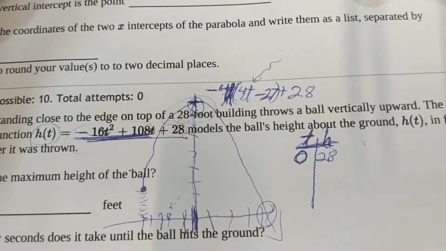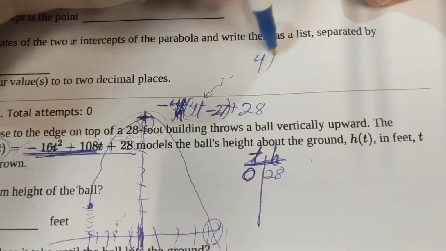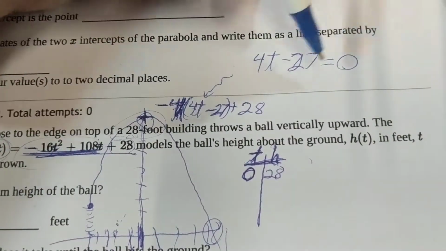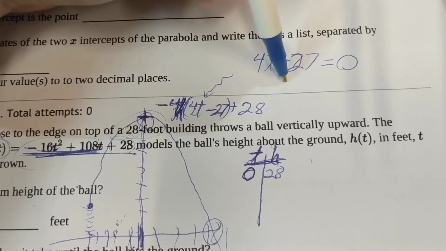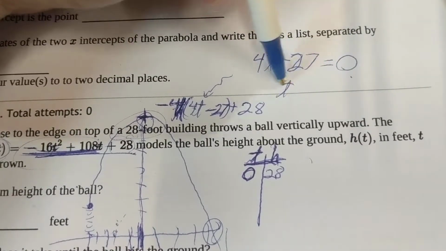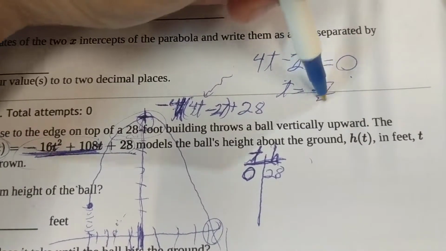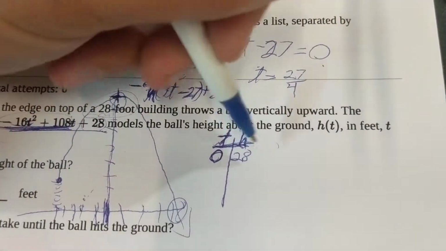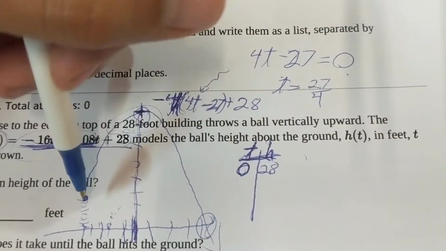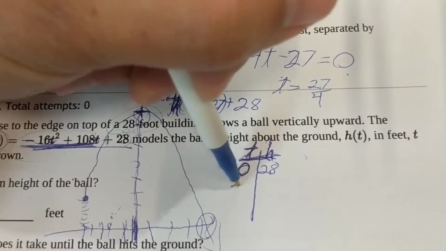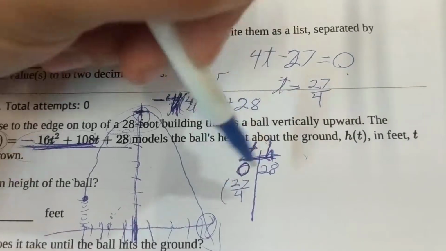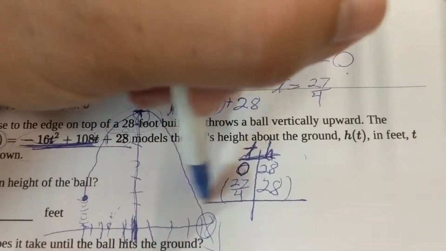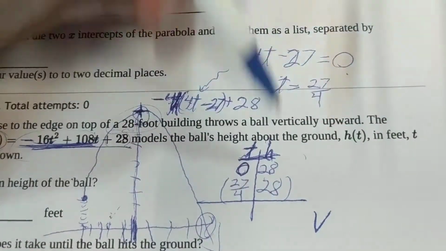It's not as obvious what that new 0 is, so we're going to do it the old-fashioned way: 4t minus 27 equals 0. We'll solve it out, do the plus 27 thing and divide by 4, and by the time we're done, that's 27 fourths. We're not at the vertex yet. 27 fourths is the other new 0. That will also give me 28 out, and then we've got to find ourselves a vertex.